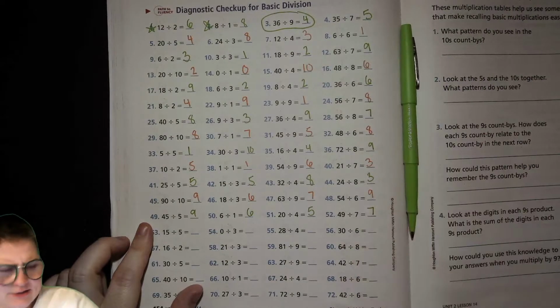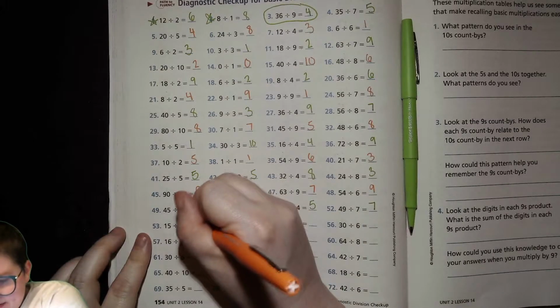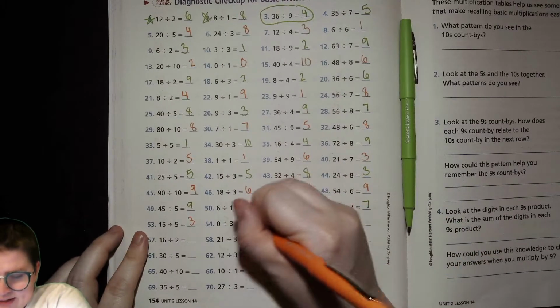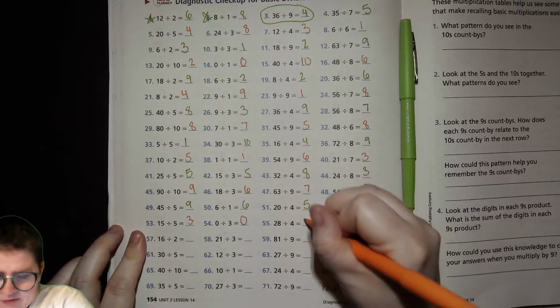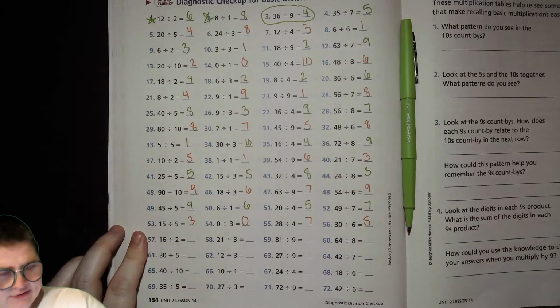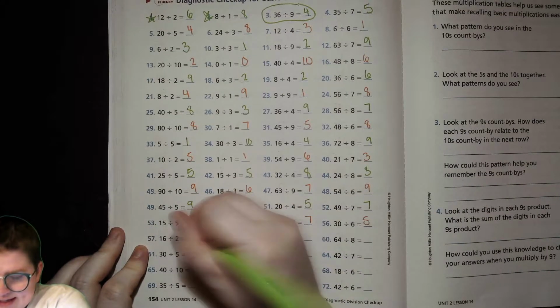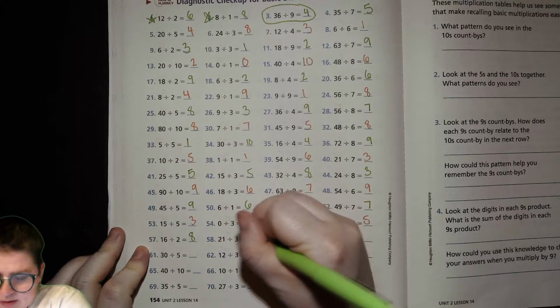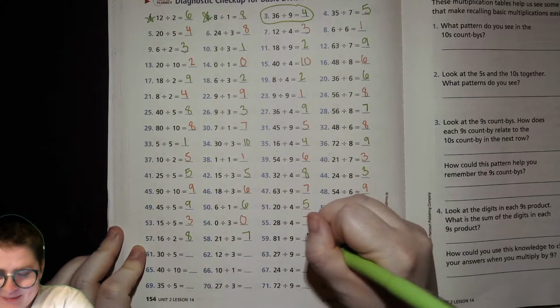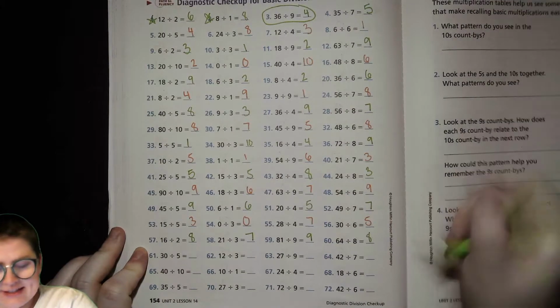That was one I had a hard time. 15 divided by 5, 3. 0 divided by 3, 0. 28 divided by 4, 7. 30 divided by 6, 5. 16 divided by 2 is 8. 21 divided by 3 is 7. And 81 divided by 9 is 9. 64 divided by 8 is 8.